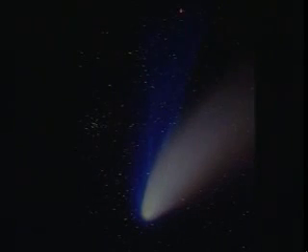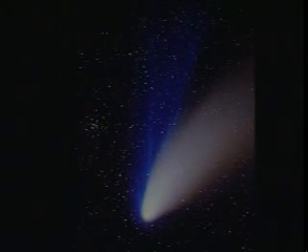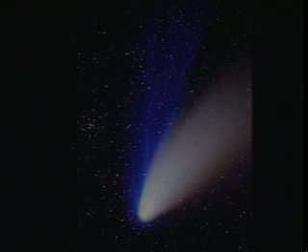And there you see it. And you see clearly the 2 tails. You see the blue tail here, which is the result of the interaction with the solar wind. And then here you see the dust, which is the result, the tail is the result of radiation pressure. The sunlight is absorbed, fully absorbed by these dust particles, and is pushed away.